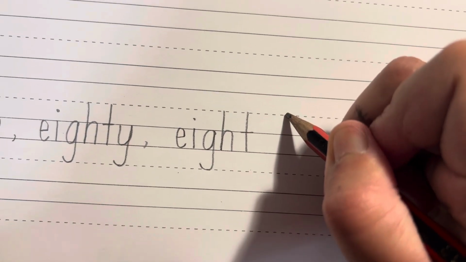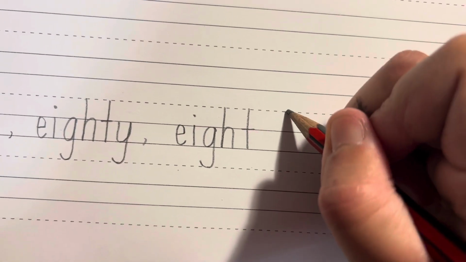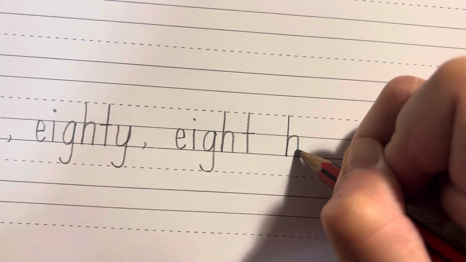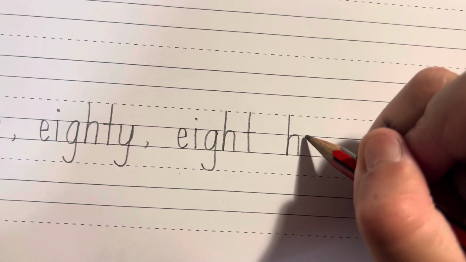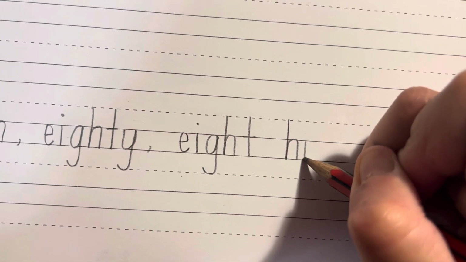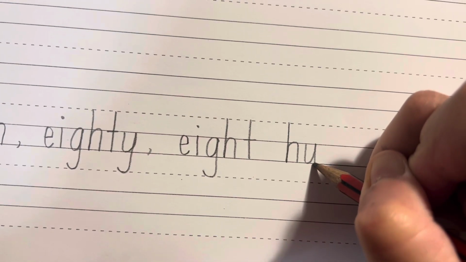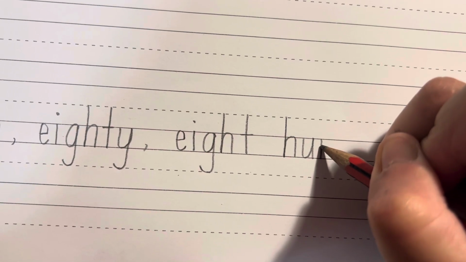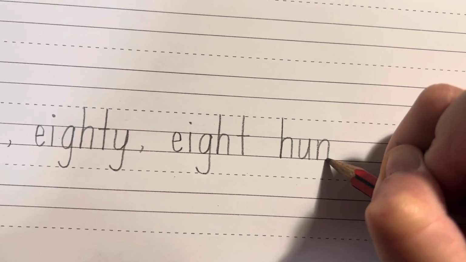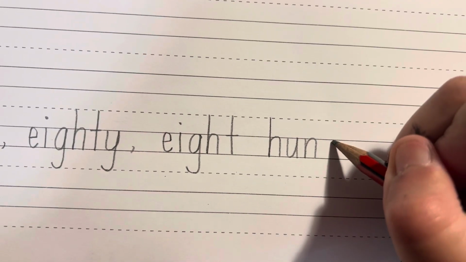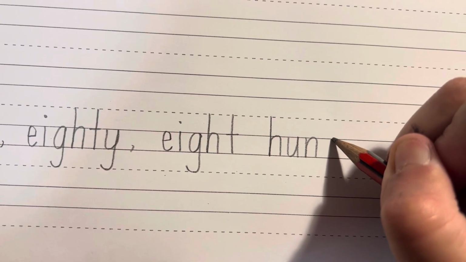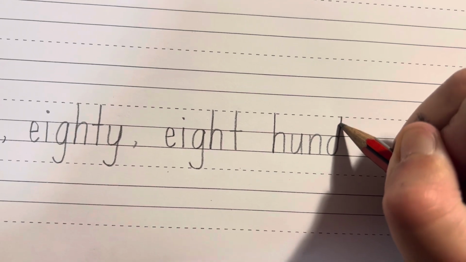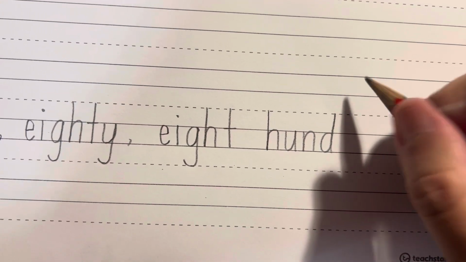Then you're going to start hundred with a lowercase h, nice and tall letter, down, up, around and down. Next letter is lowercase u. So down, up and down. Letter N, down, up, around and down. For the letter D, I want you to start over here, go around and all the way up, touching the top dotted line and straight back down again.